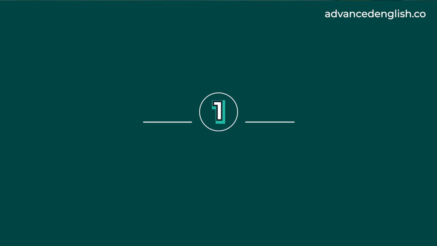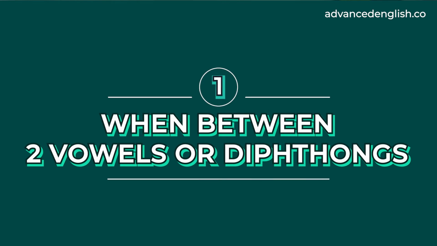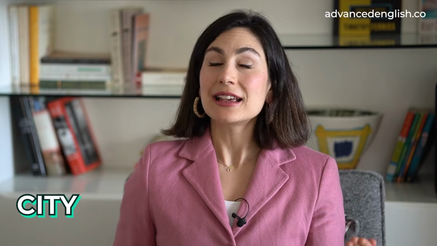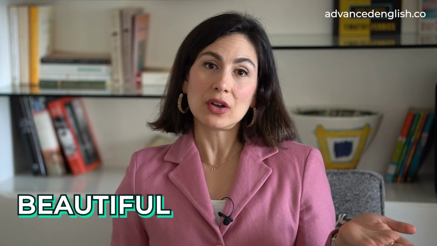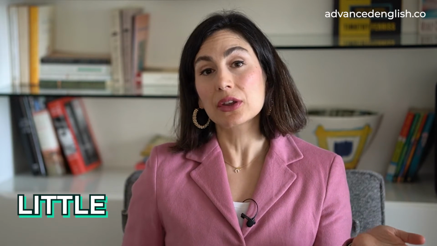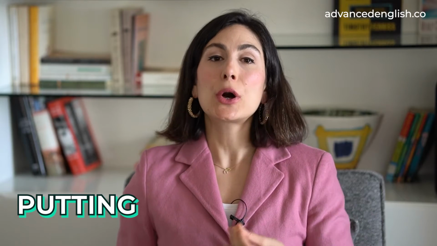Number one, T is a flap T when it is between two vowel sounds or diphthongs. So examples of this are the name Katie, city, beautiful, little, data, pudding. And not pudding that we eat, but pudding, putting something down, okay?